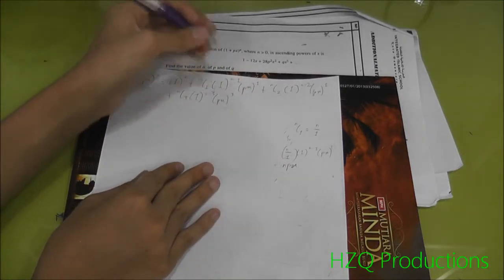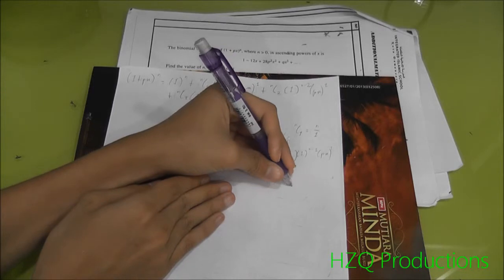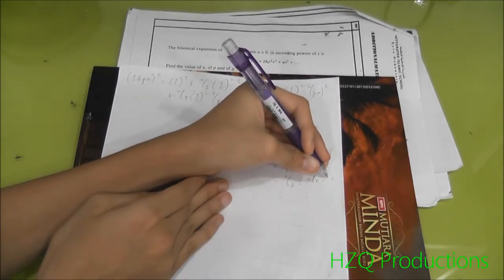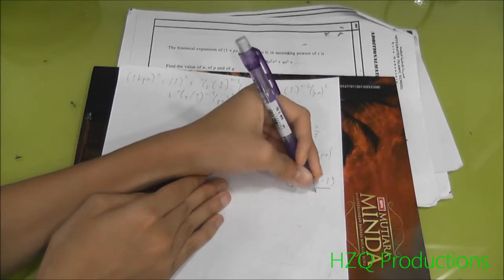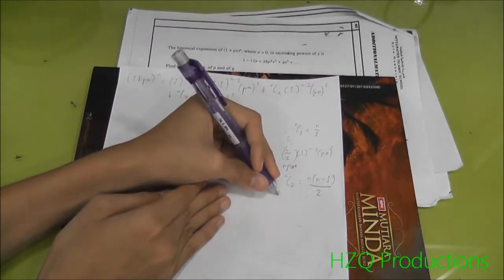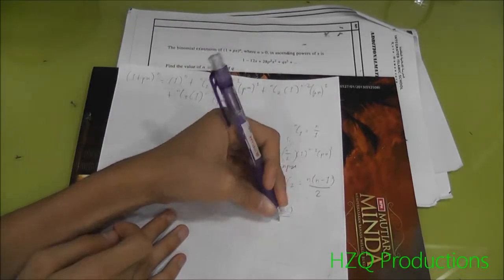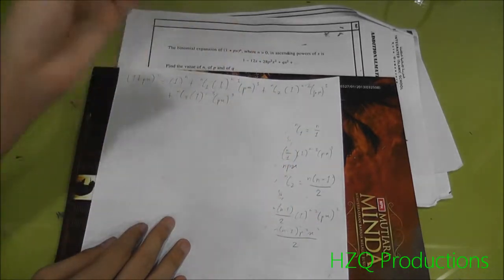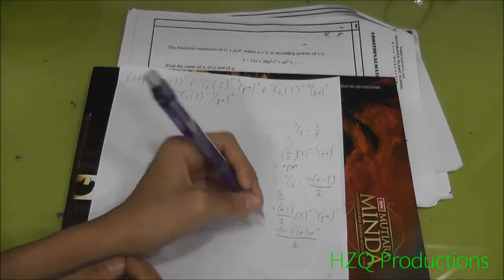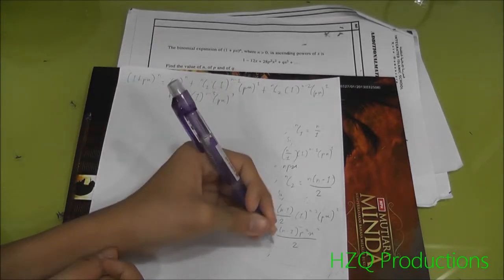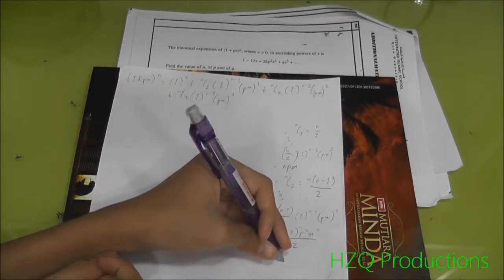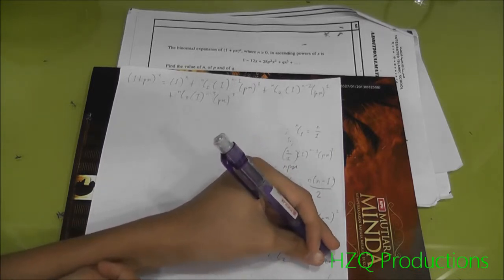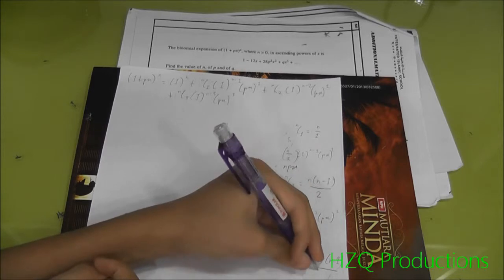For nC2, nC2 is basically n(n − 1) over 2. Now we form another one. Next, for nC3, nC3 is actually n(n − 1)(n − 2) over 6.